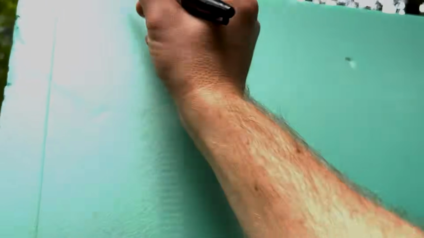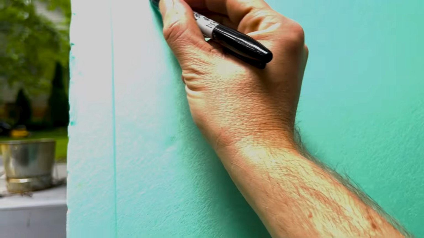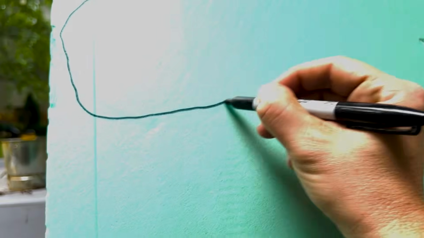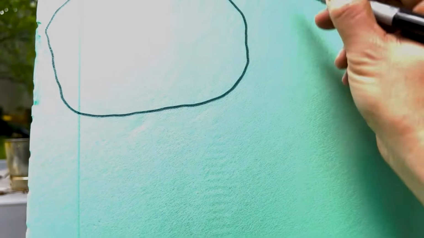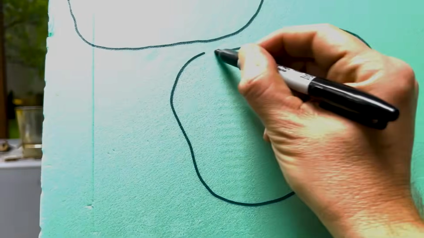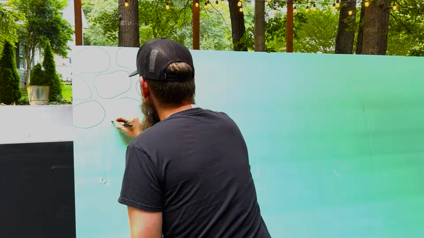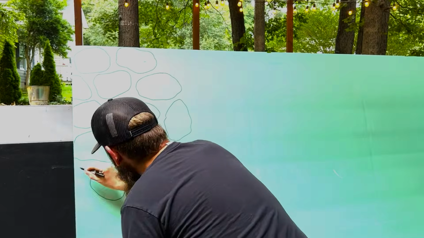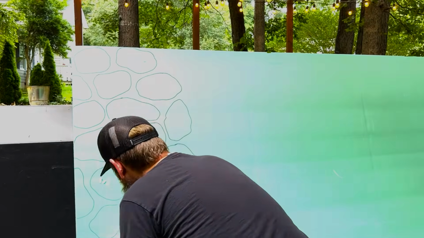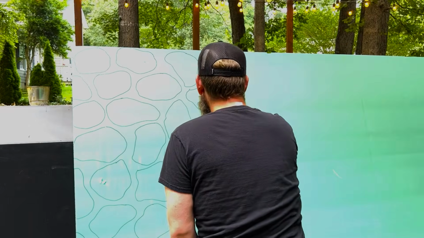So first thing I did was I took my 2-inch piece of foam and started mapping out how I wanted my cobblestones to look. Now for this project, I wanted it to be a more organic look. I didn't want to have a structured feel to it, so I just kind of played around with it and made all different shapes and sizes of cobblestones on here. But if you wanted to take a different approach, you could structure that however you like.